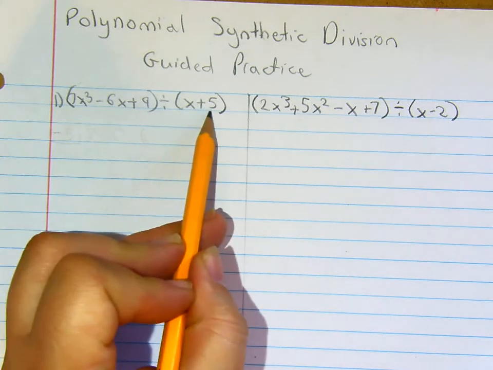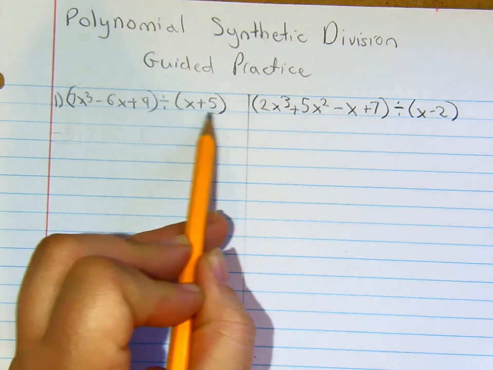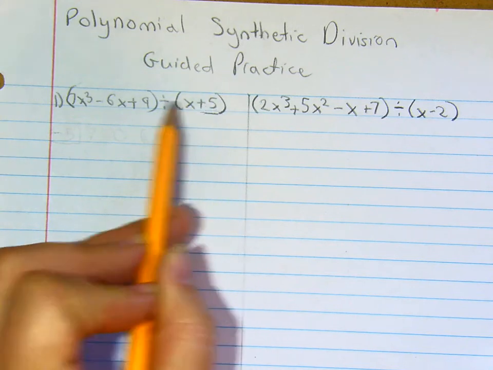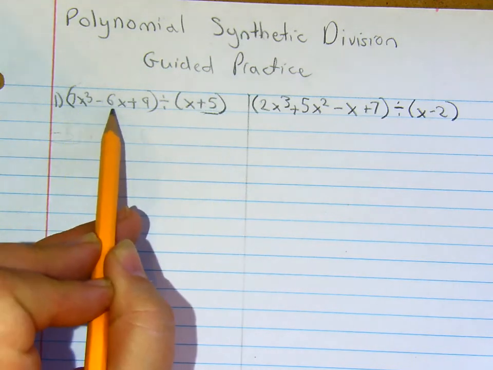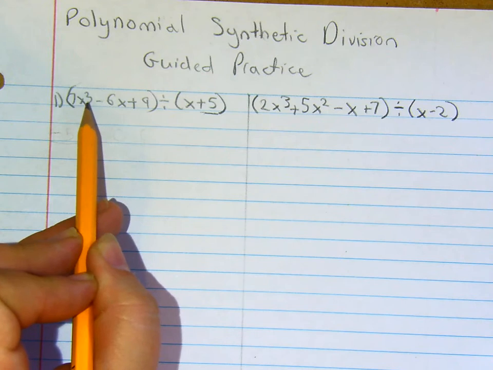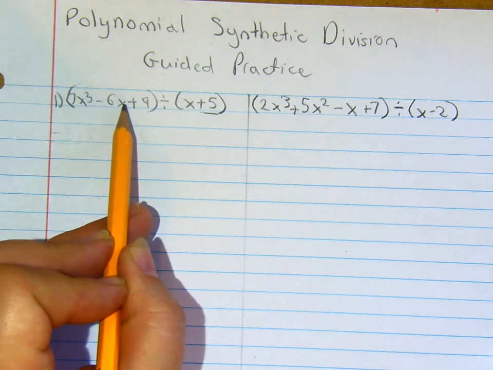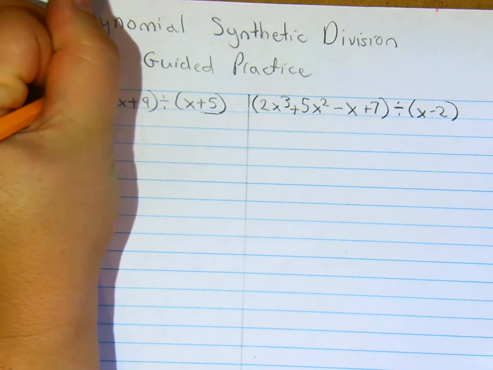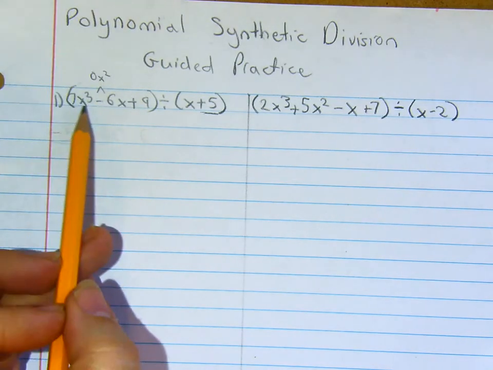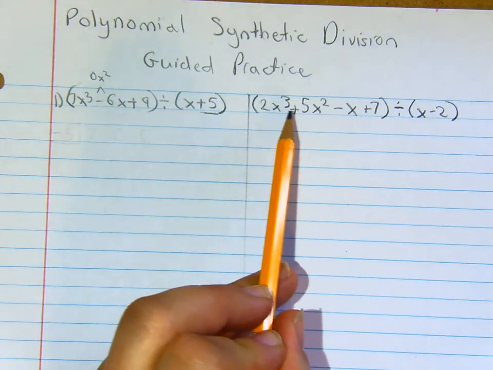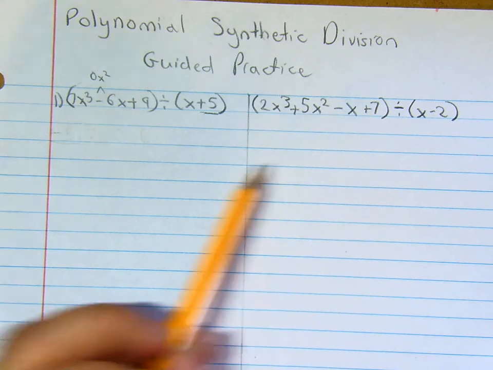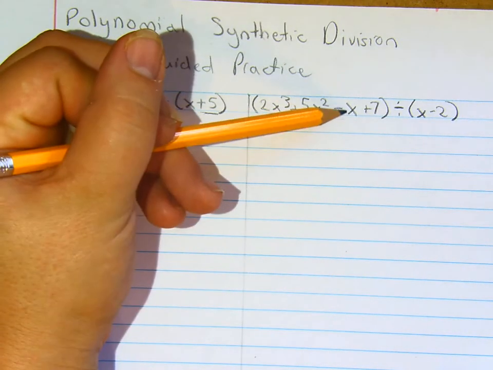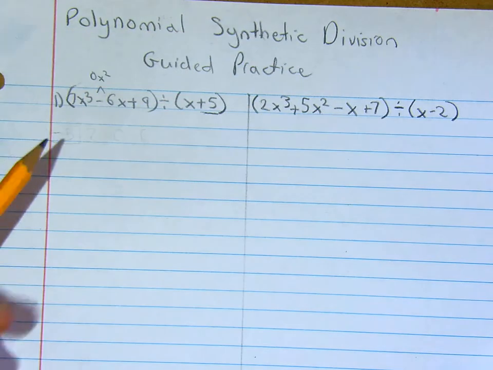So remember, the first thing we're going to do is our setup. And our setup is going to consist of taking the opposite of this number here and then our coefficients. But if we notice, this goes from an x to the third to an x to the first. So technically there should be a 0x squared here, at least in my situation. So you want to make sure you check to see if you need to add a 0. If you don't, then fine, you have all your coefficients. Remember, this is actually a coefficient of 1 over here.